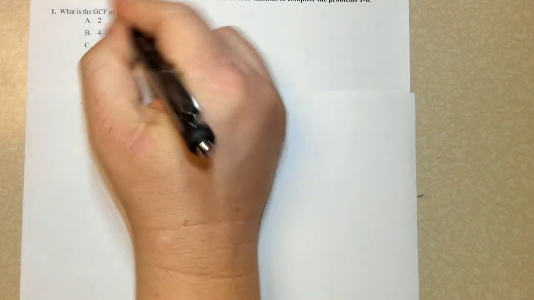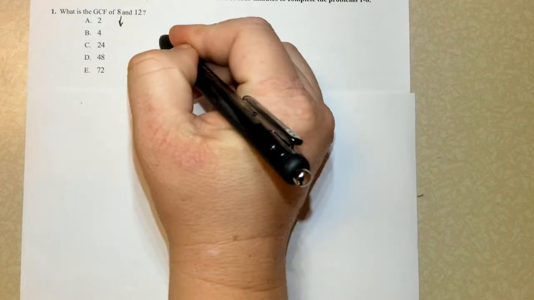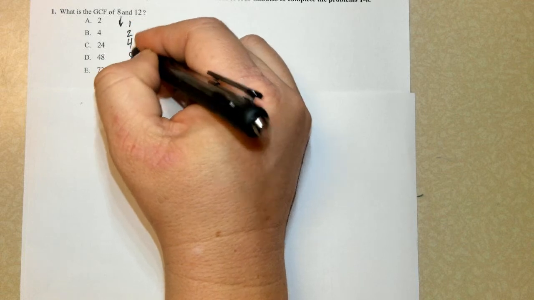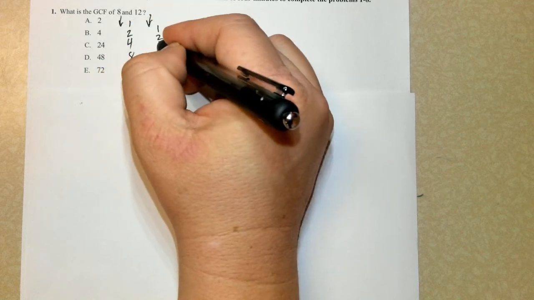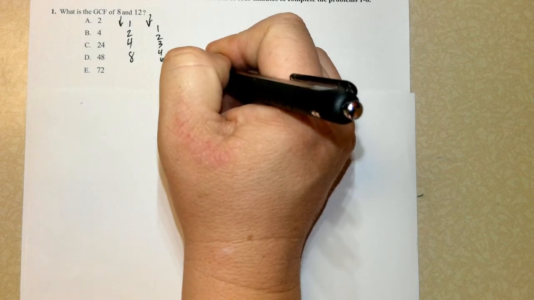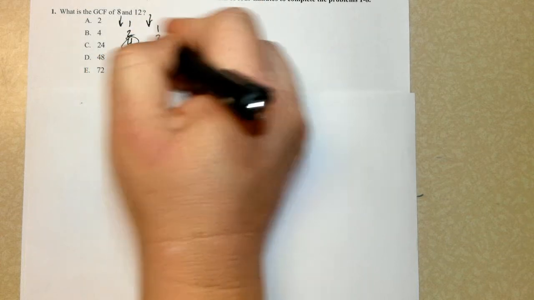So number 1 says, what is the GCF, or greatest common factor, of 8 and 12? So remember, to figure out the GCF, you're going to figure out what are the factors of 8. So 8 would be 1, 2, 4, and 8. Factors of 12 is 1, 2, 3, 4, 6, and 12. Largest number that occurs in both is 4.